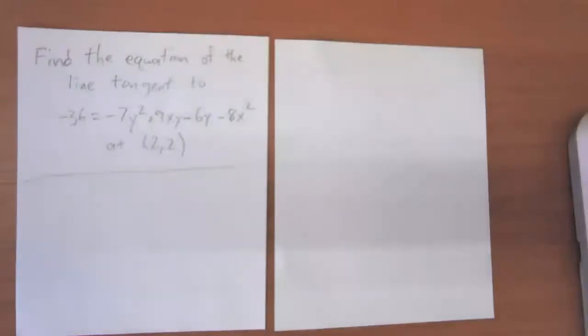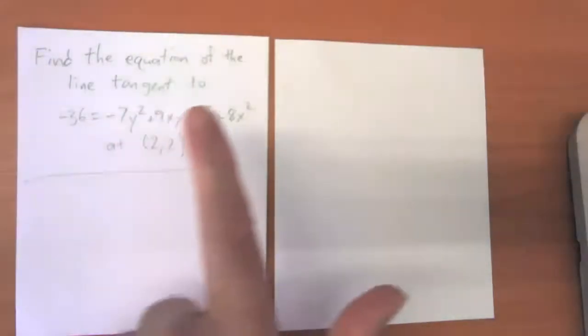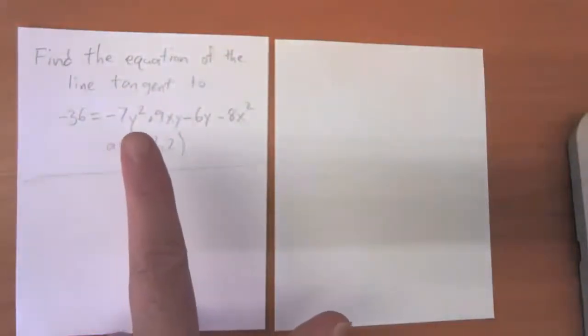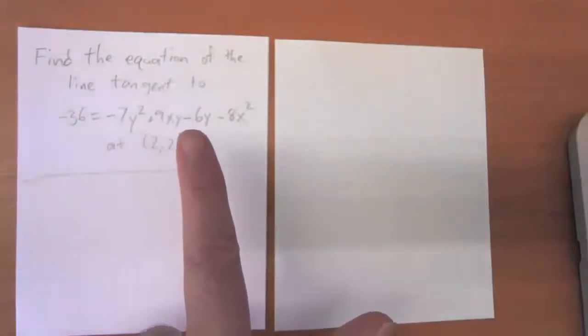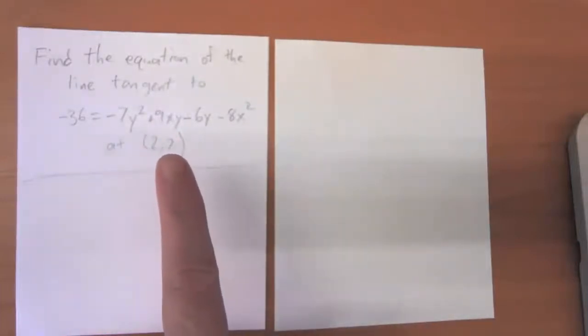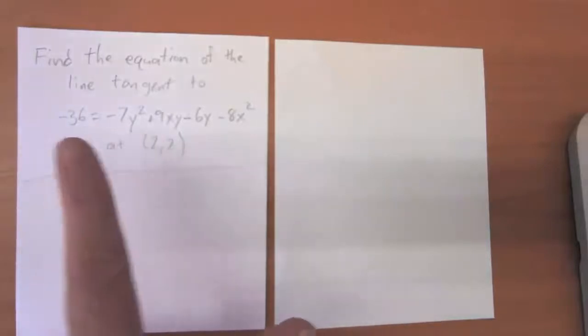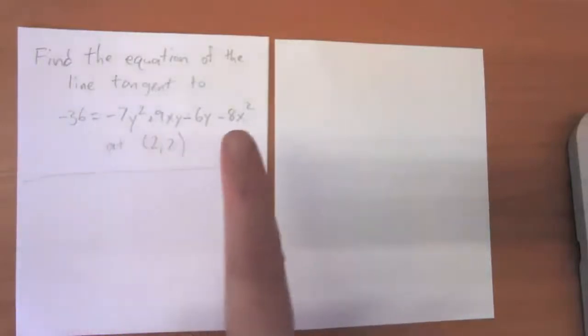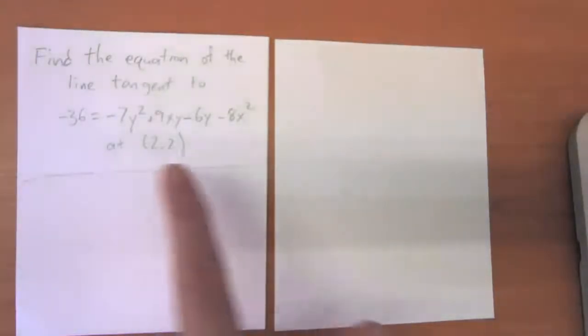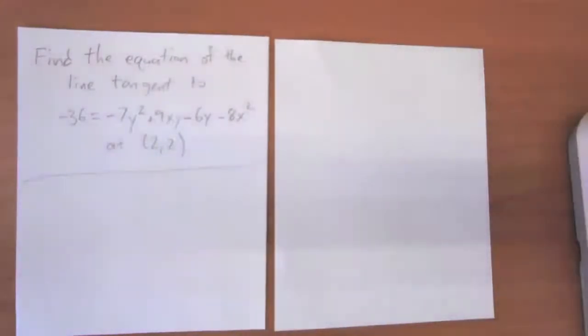All right, so the problem is that we want to find the equation of the line tangent to negative 36 is equal to negative 7y squared plus 9xy minus 6y minus 8x squared at the point (2, 2). So (2, 2) is a point on this curve, and we want to know the equation of the line that goes through that point and is tangent to that curve.